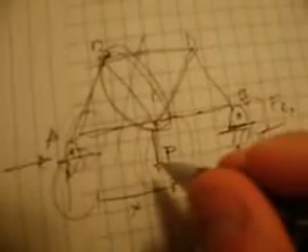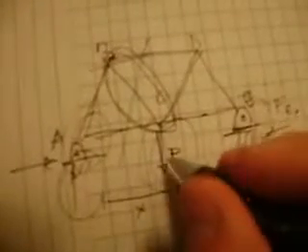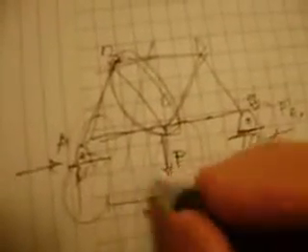Let's say this distance is x, and this distance is x again, to make it symmetrical. So the summation of moments is going to be minus P times x, plus this force Ey times 2x: 1x, 2x.